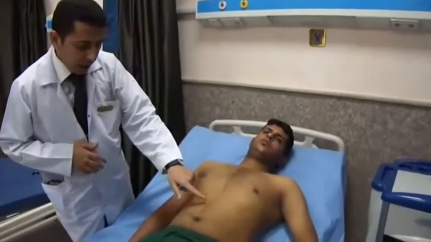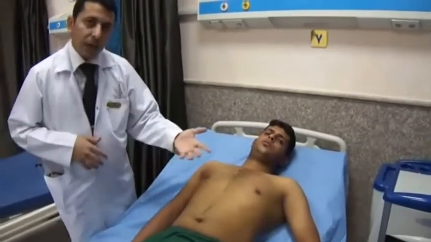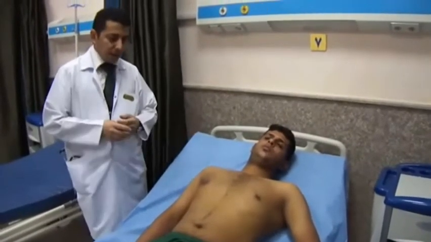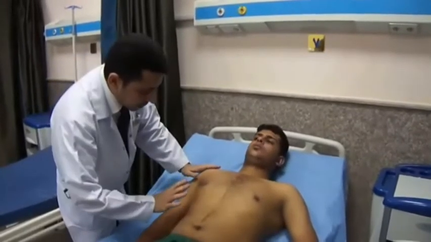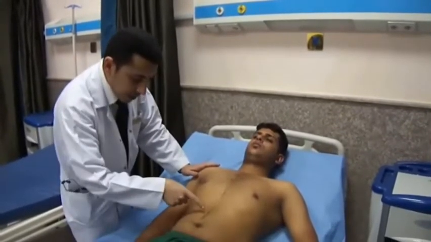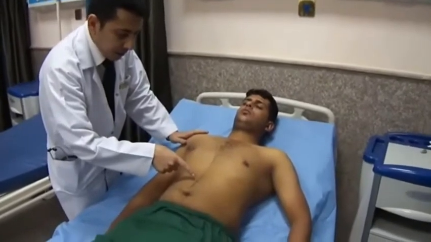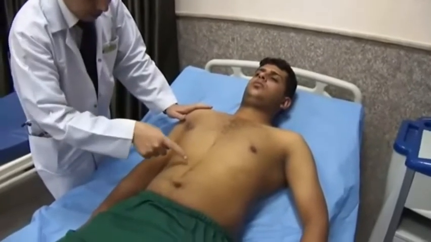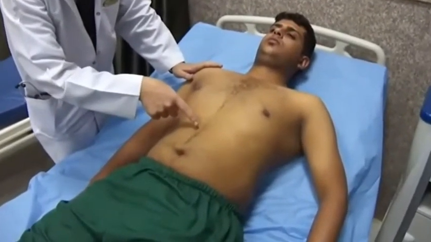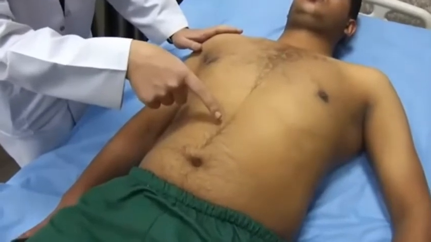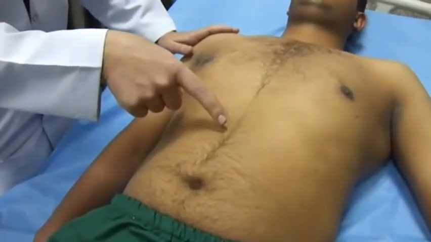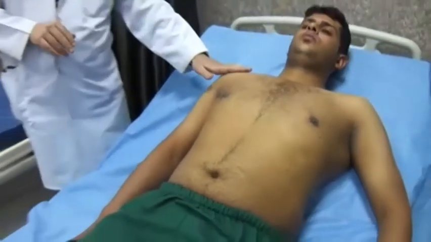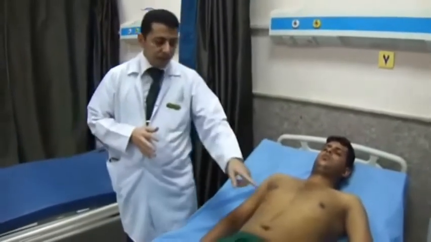And lastly, you have to look at the epigastrium when we ask the patient to hold his breath, just like me when I ask the patient now. Okay, if we see here, just focus on this area. Take a breath. Now hold. Okay, we can see. We can see now visible pulsation here.